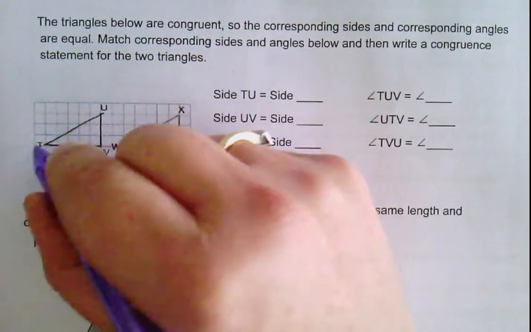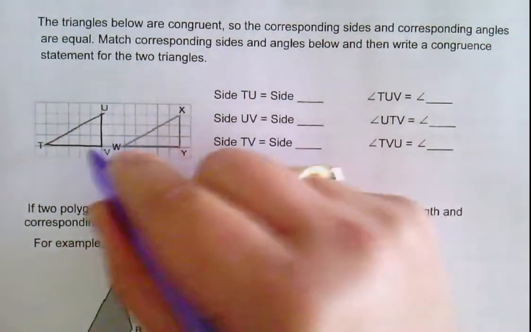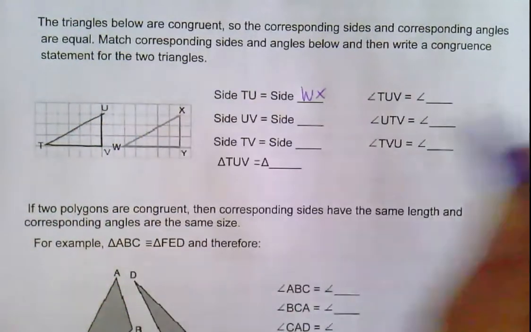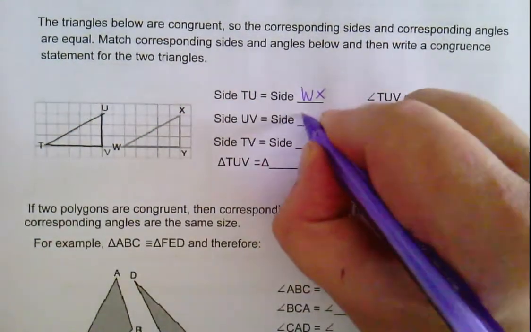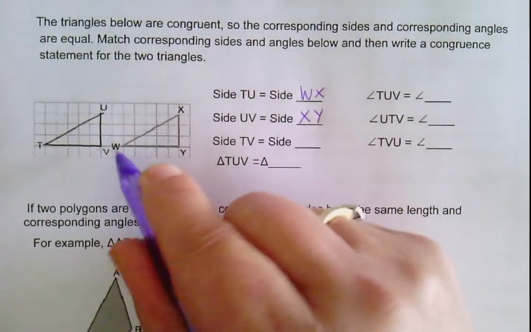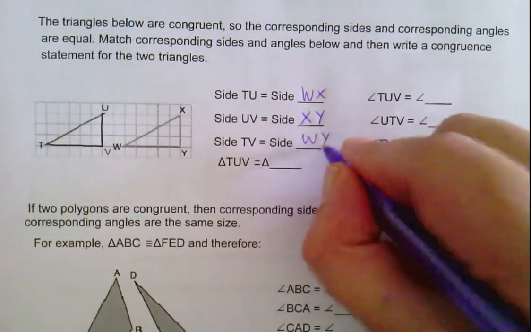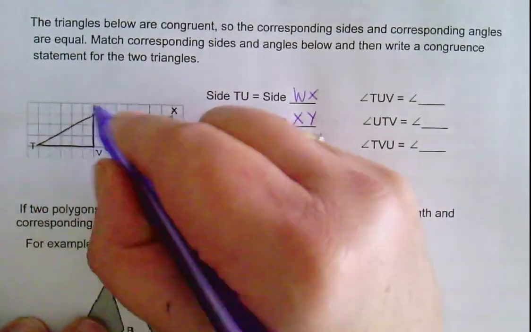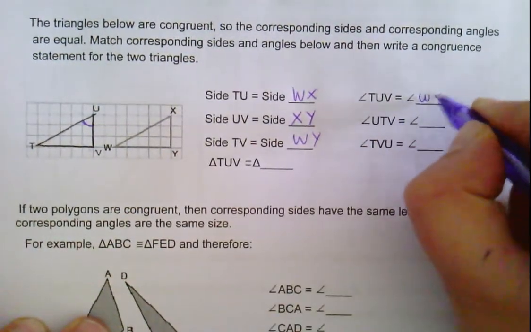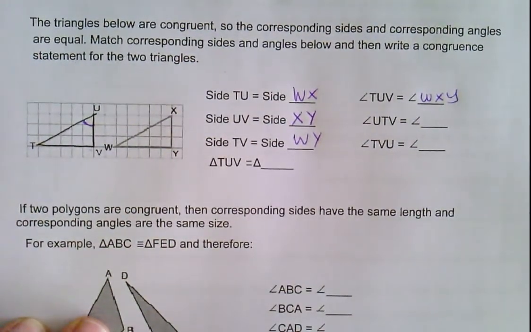So side TU is the same as side what? WX, and I want you to go in the same order. TU, WX. Side UV is the same as side XY, and side TV is equal to side WY. Angle TUV, this one up here, equals angle WXY. So we're getting the order correct.